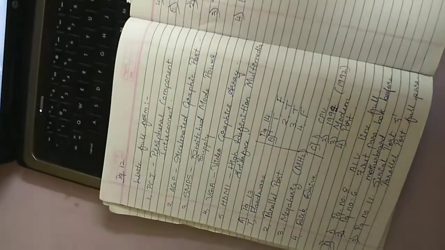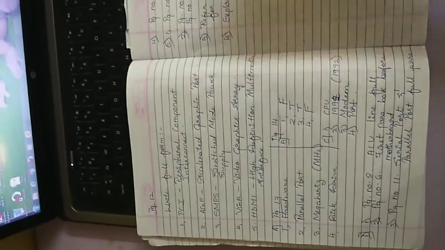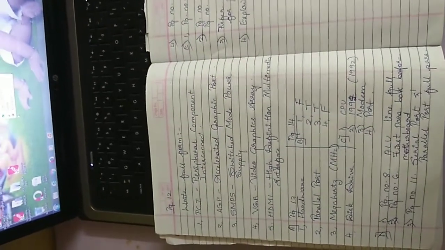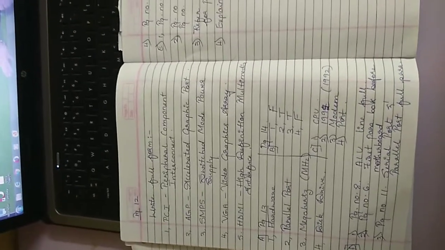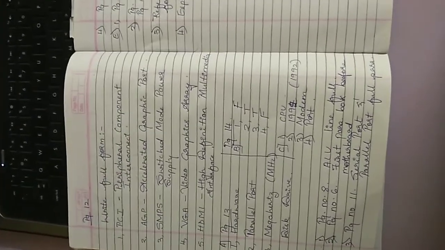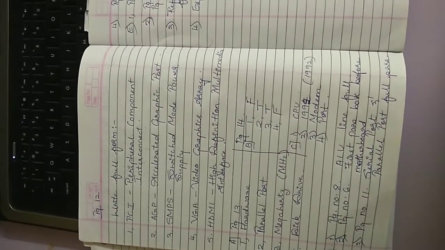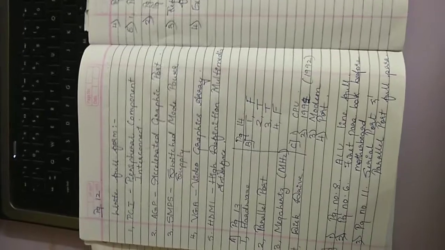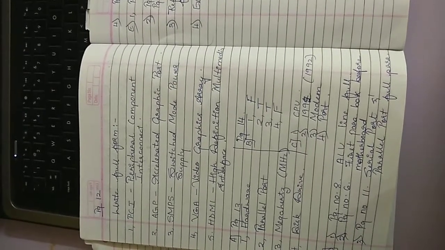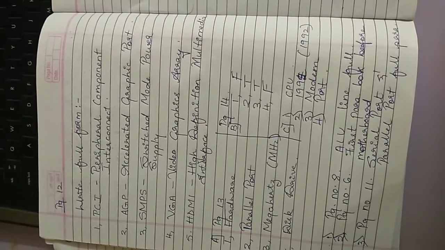So the exercise part, page number 12, write the full form of PCI. PCI, the answer is Peripheral Component Interconnect. Next, full form AGP, Accelerated Graphic Port.